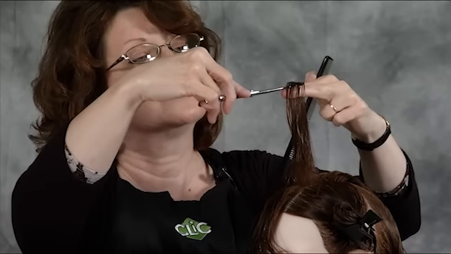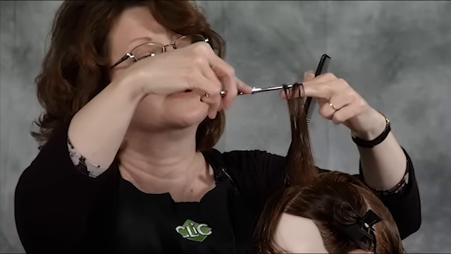Taking some hair that needs to be cut, along with the hair that was cut. We have our established length, and we're continuing across the top. Again, fingers are straight. And you're going to come in and follow the guide length.